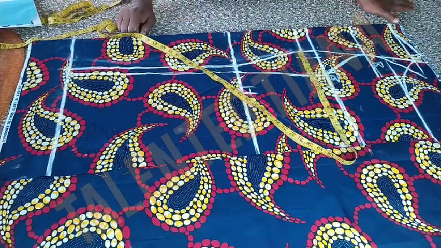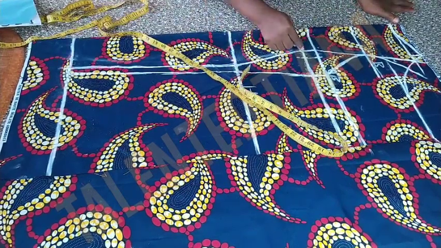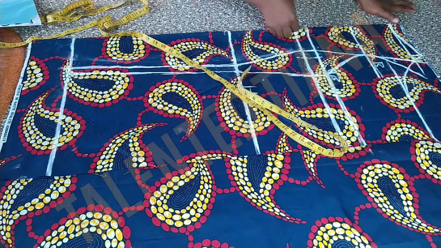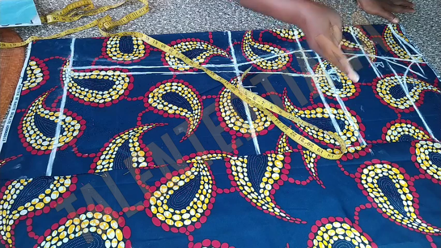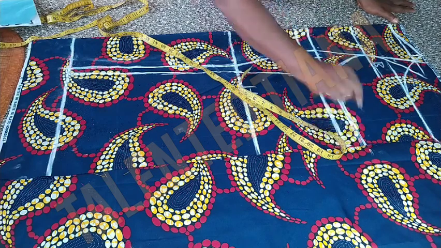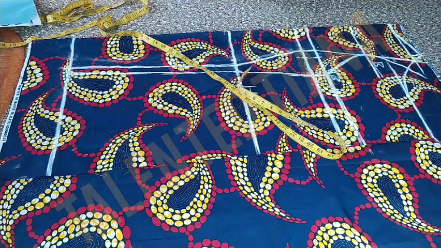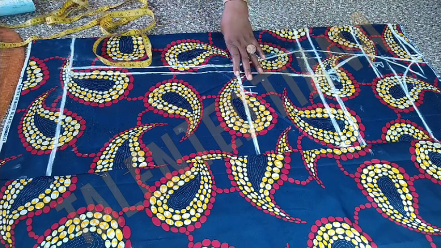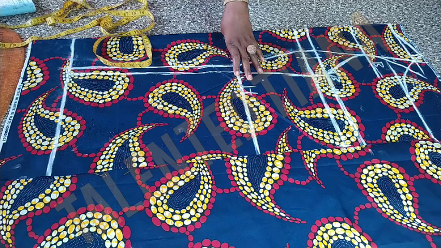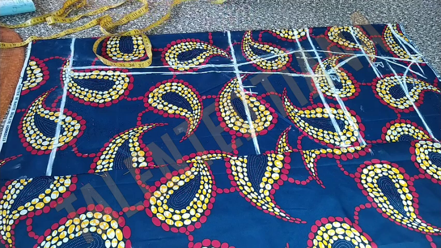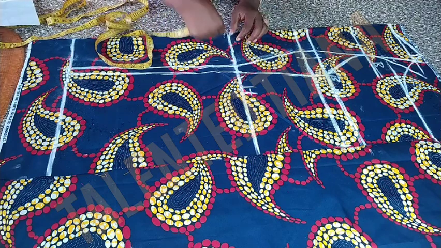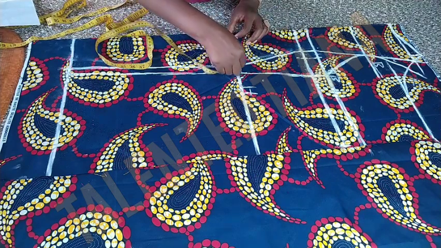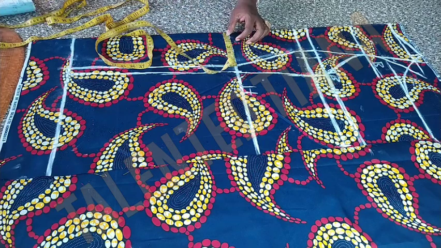I added 2.5 inches because I have ½ inch here, ½ inch here for seam allowance, and I have ½ inch here for turning of my lining allowance. It is now 1.5 inch, and I have an extra 1 inch for my shipping allowance. So I'll repeat that on the hip. Her hip is 51.5, so approximately it is 52. So 52 divided by 4 will give me 13.